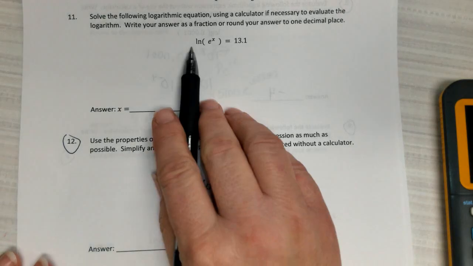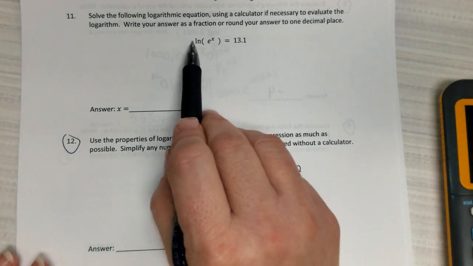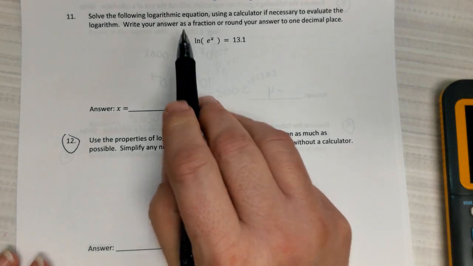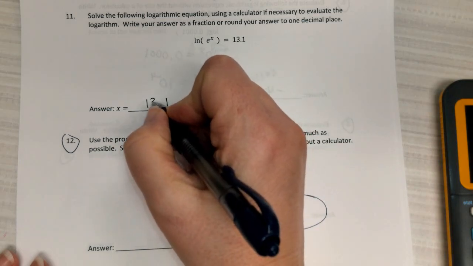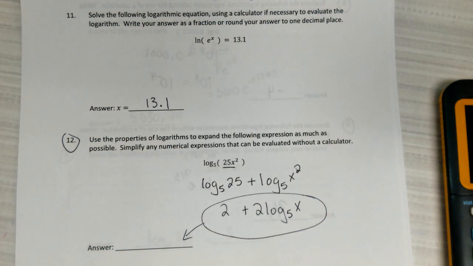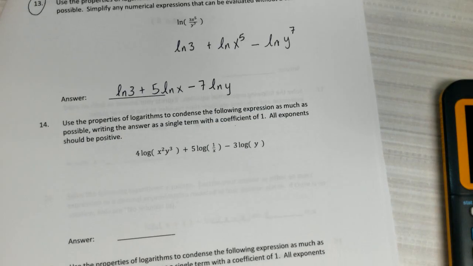11. So there's really no work to do on this one. Because remember, these kind of cancel each other out. So x is just 13.1. Okay. And then we're going to skip over to 14.